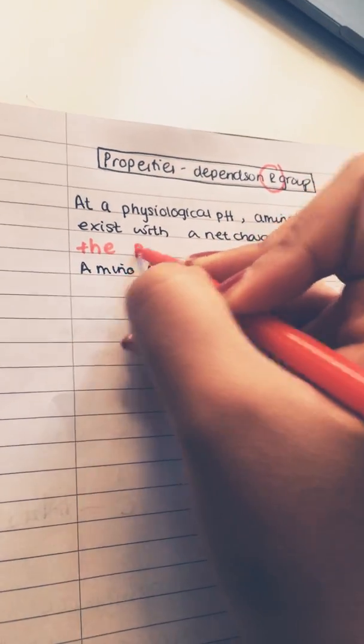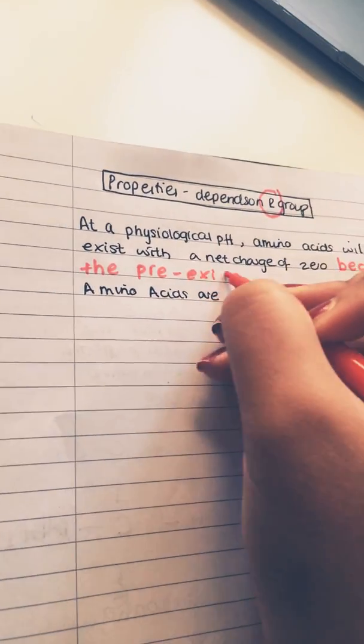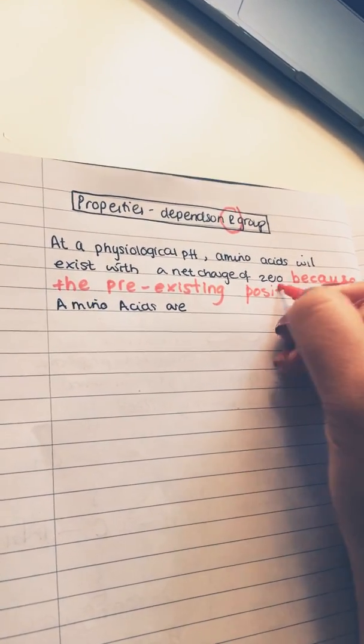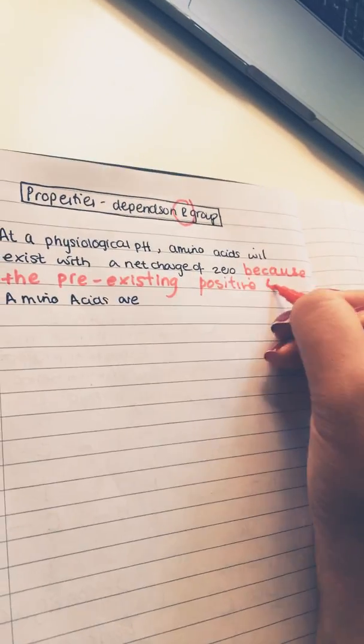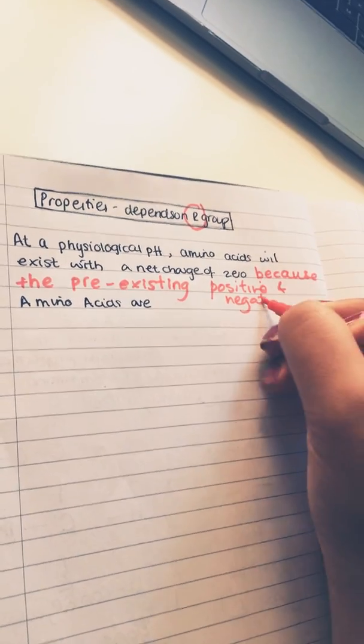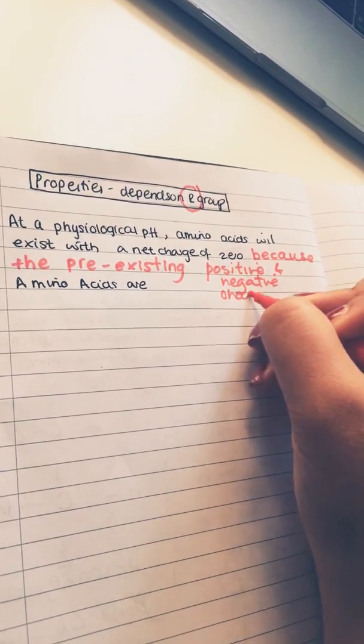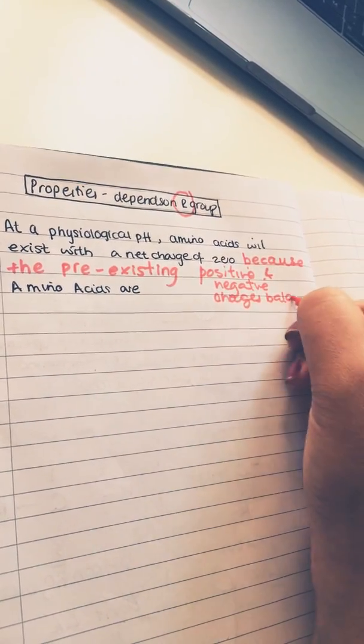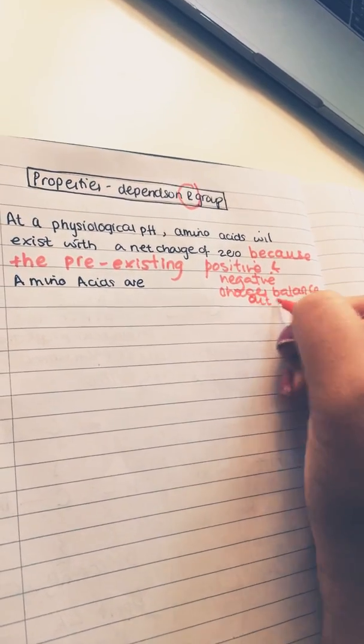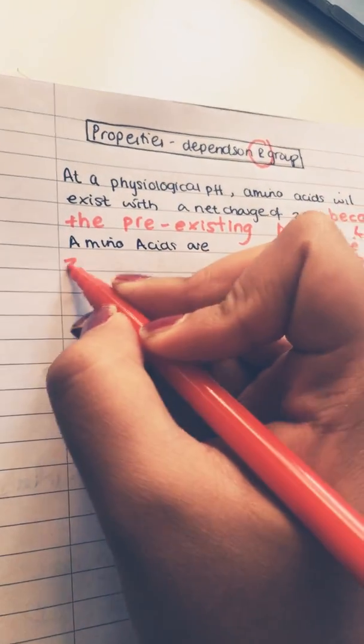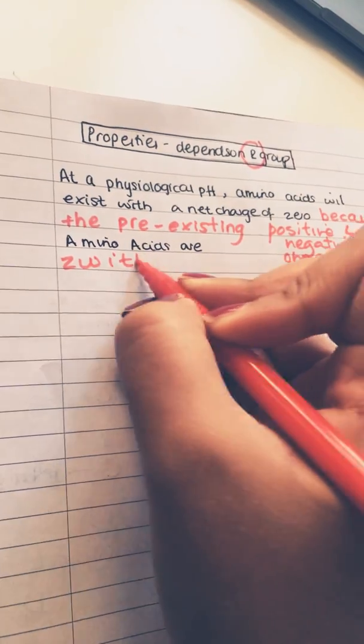the pre-existing positive and negative charges balance out. Amino acids are zwitterions.